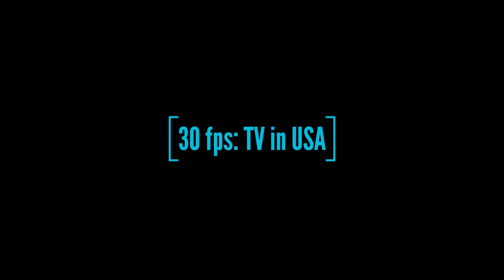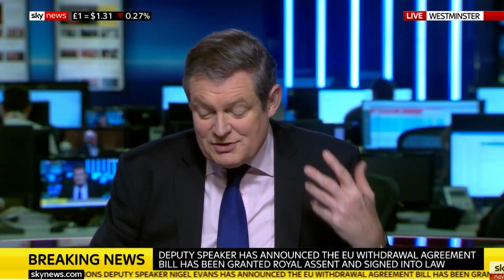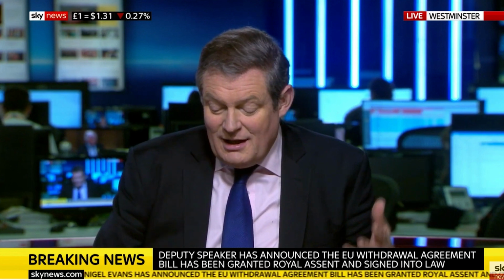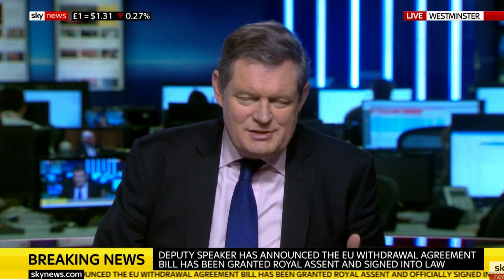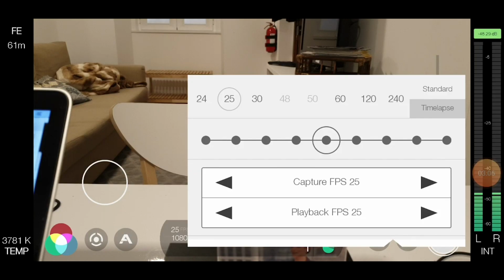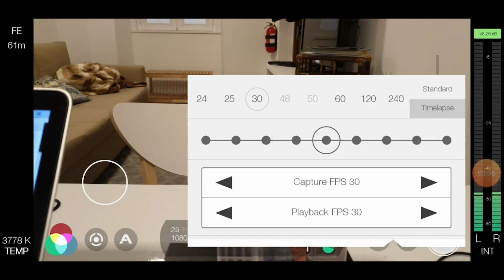30 frames per second has been the standard frame rate for TV for years. The slightly higher frame rate gives higher clarity, which is good for sports and factual programs like news reports. Usually the default setting of smartphones and other consumer cameras is to shoot at 30 frames per second. Anything at 60 frames per second or above is usually used for slow motion effects.